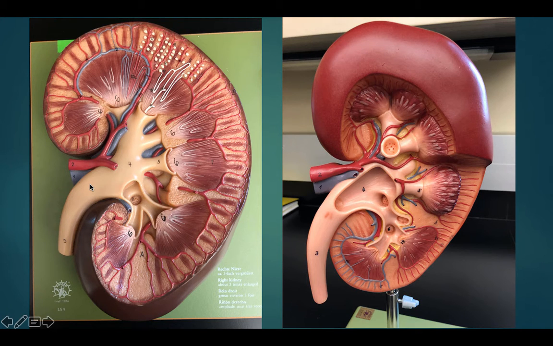And this is where, in the renal hilus, the ureter, the renal artery, the renal vein, the lymphatics, the nerves are all going to enter and exit the kidneys here. Okay, so you can see again, here's your renal artery, your renal vein, here's your ureter right here. They don't show the lymphatics and nerves here, but all of those are entering and exiting the kidneys at what's called the renal hilus.